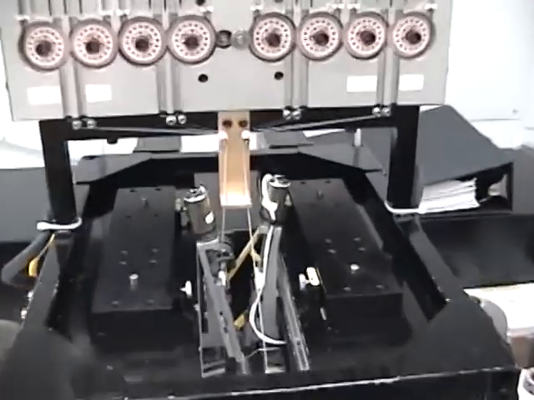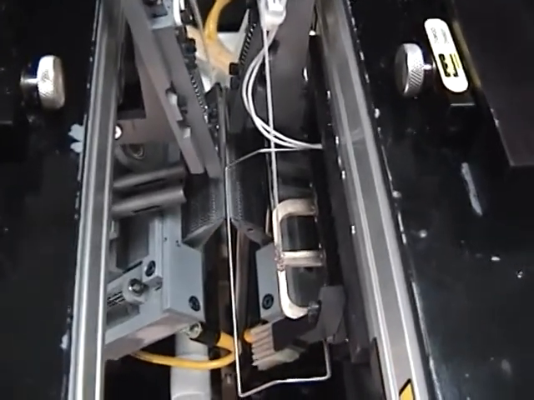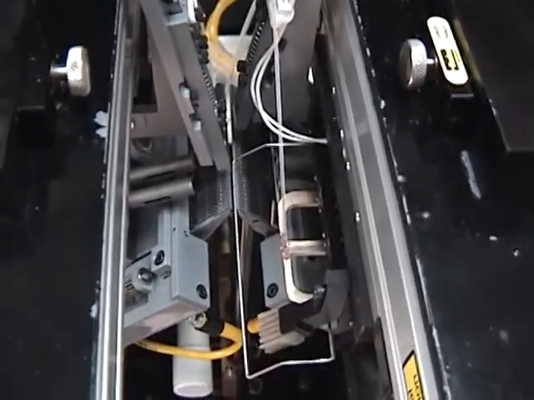One last view inside. See the yarn feeders and the brush opener.